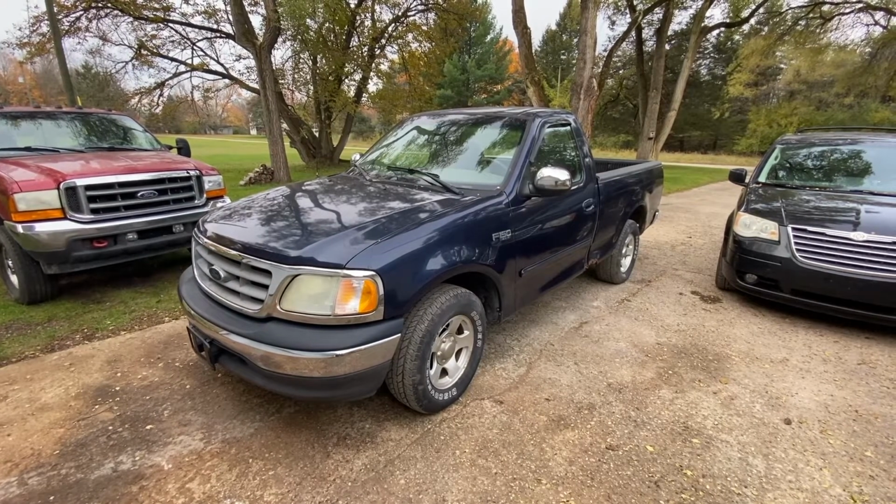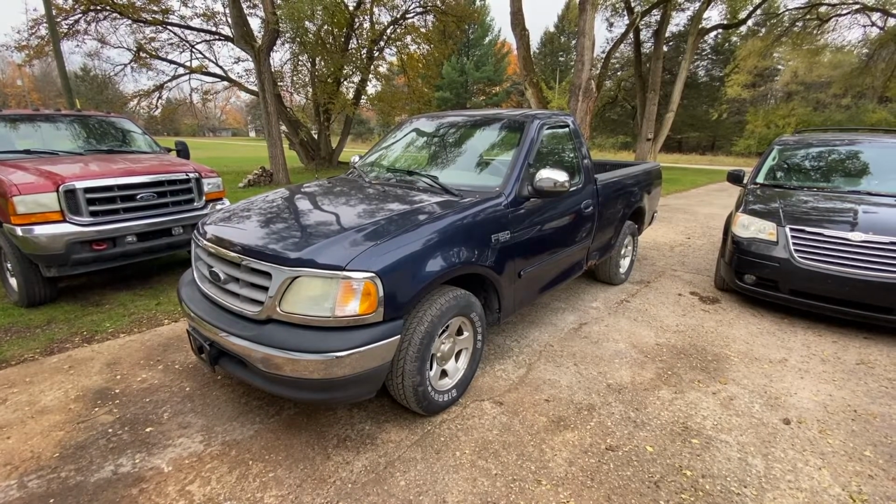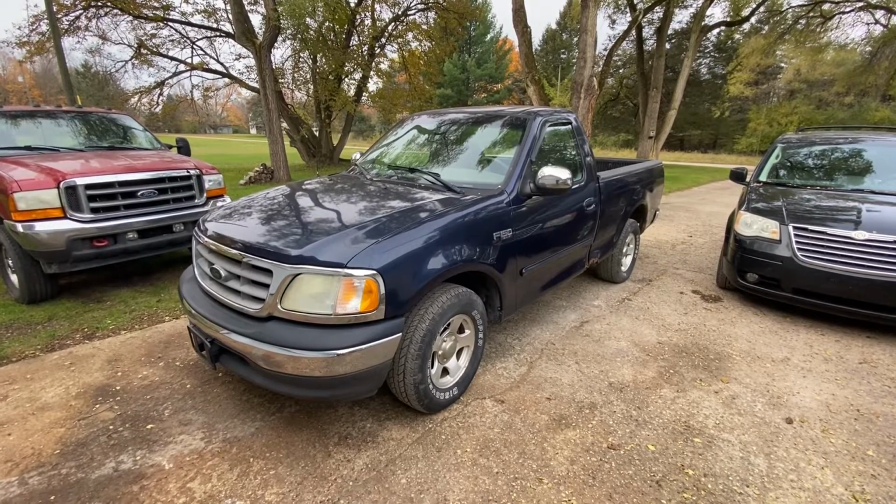Hey guys, today I'm going to show you where the paint code location is on this 2001 Ford F150.